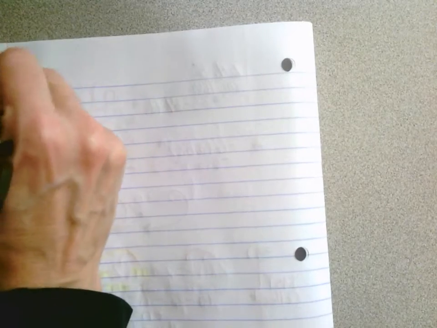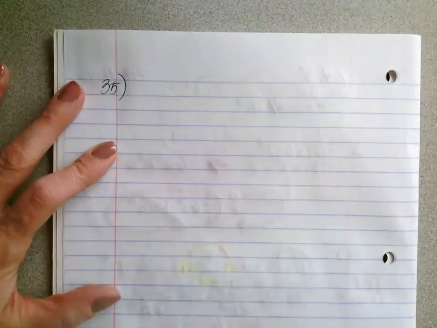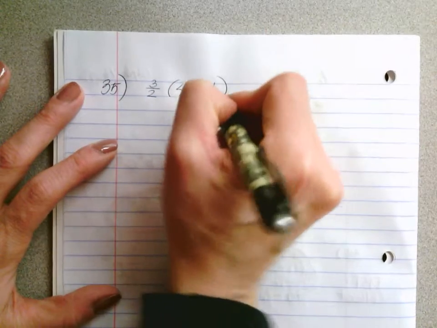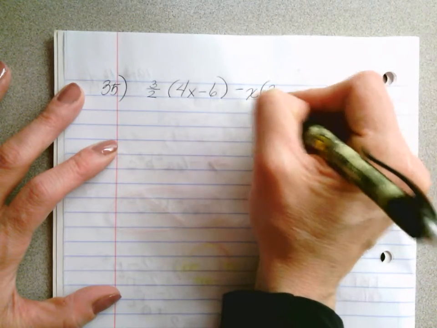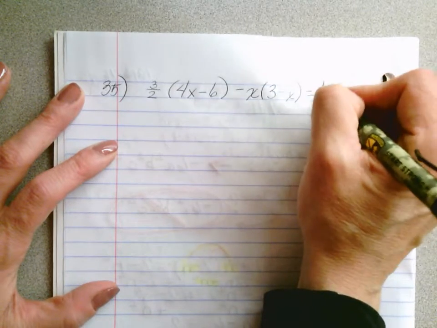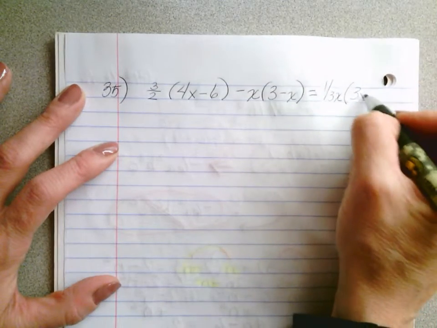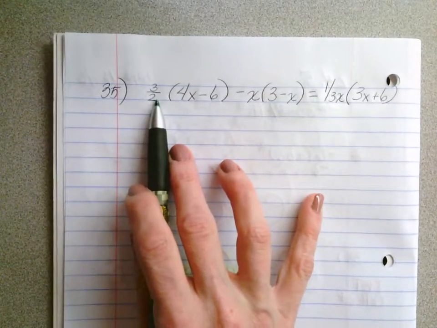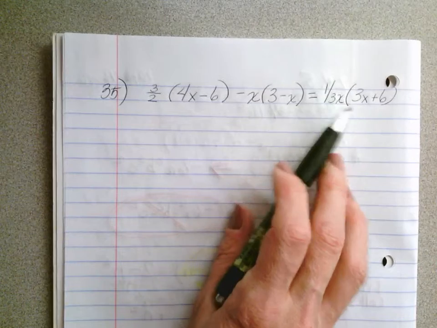Okay, 2 more. Here's number 35. Told you I'd be quick today. 3 halves multiplied by 4x minus 6, minus x times 3 minus x is equal to, good grief, 1/3 x multiplied by 3x plus 6. Hopefully I copied it right. Let me check that. 3 halves, 4x minus 6, minus x, 3 minus x, equals 1/3 x, 3x plus 6.